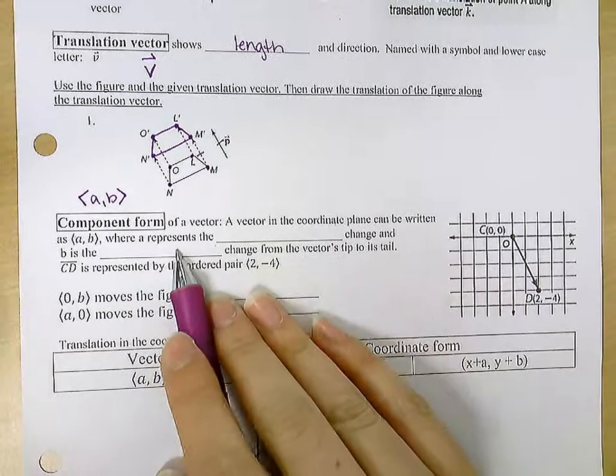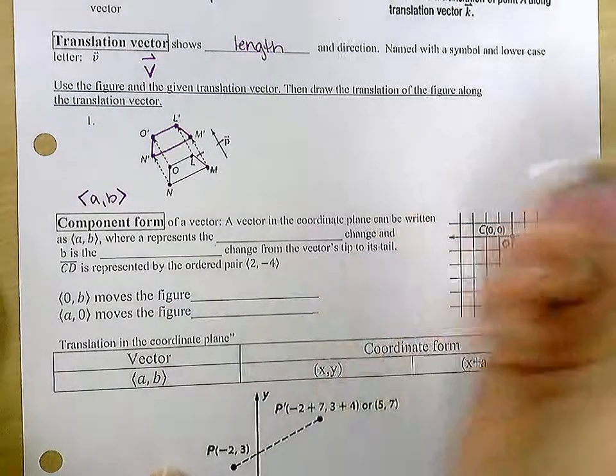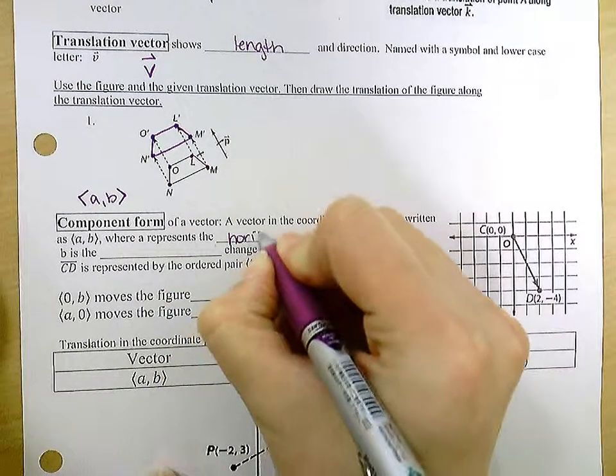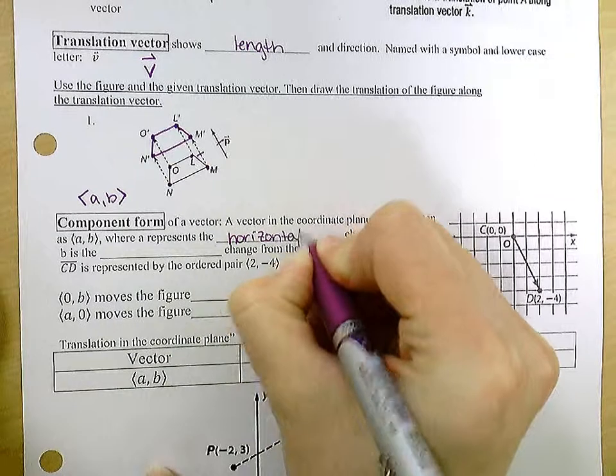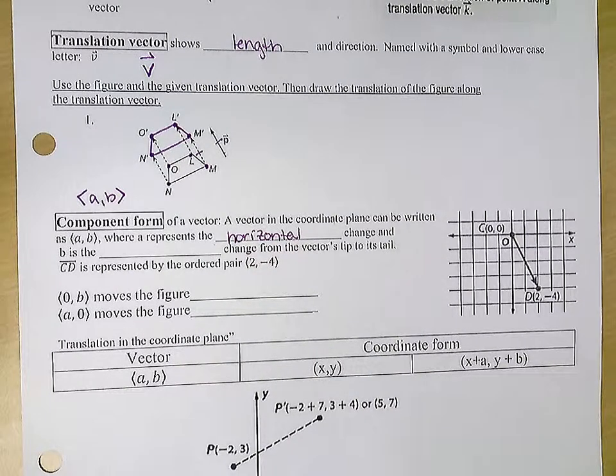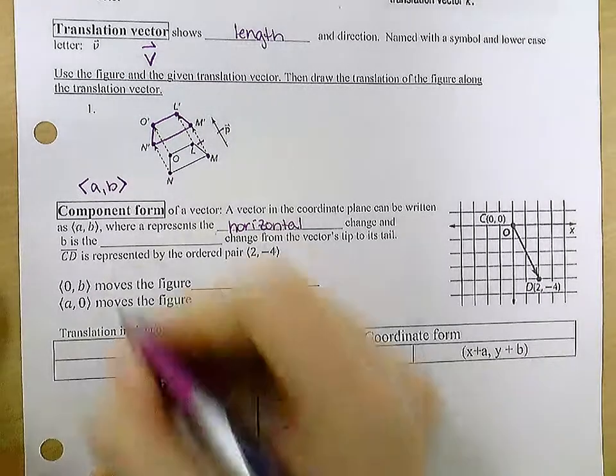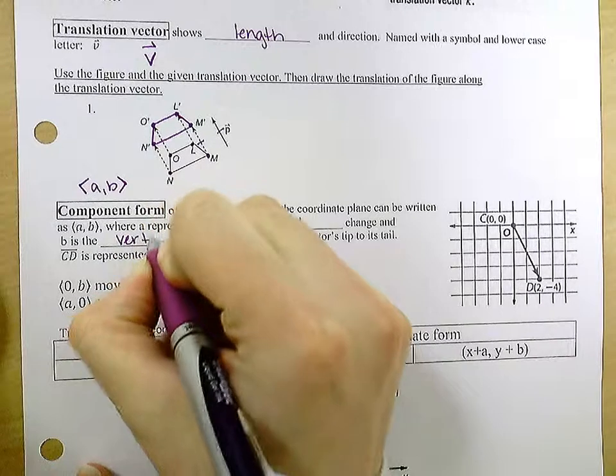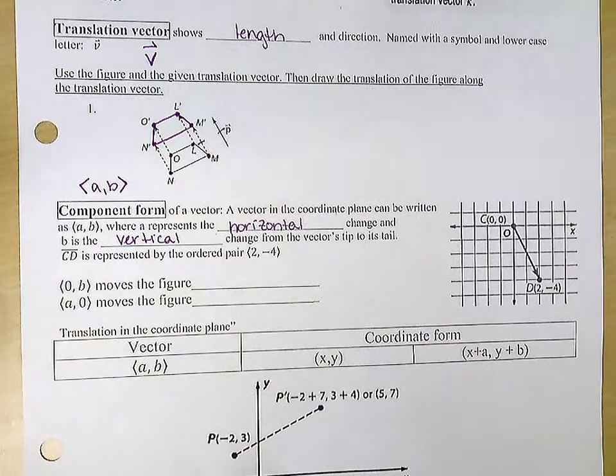Where a represents the horizontal change, so that's left and right. So a will move your point left or right. And b is the vertical change, so that will move your point up or down.